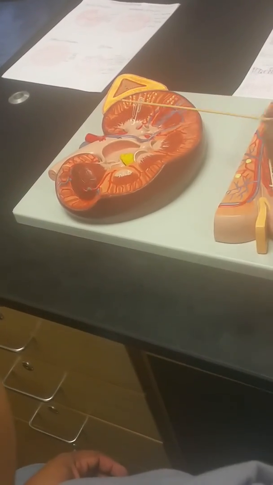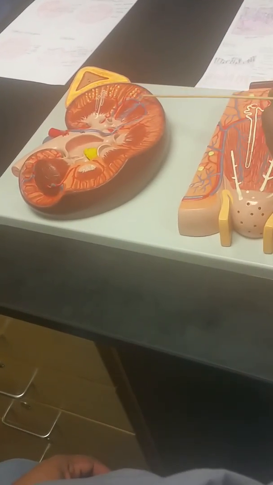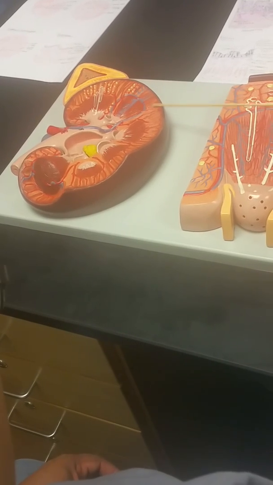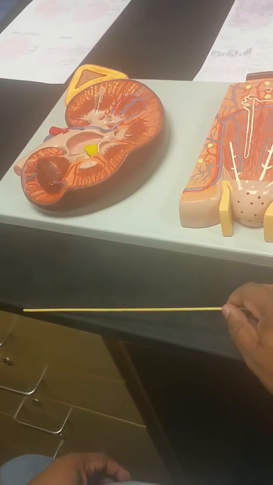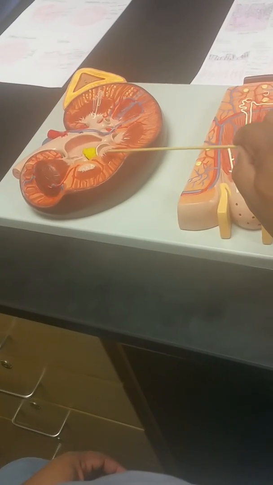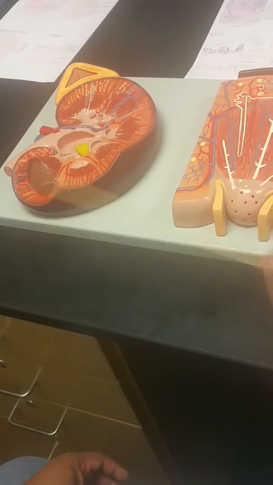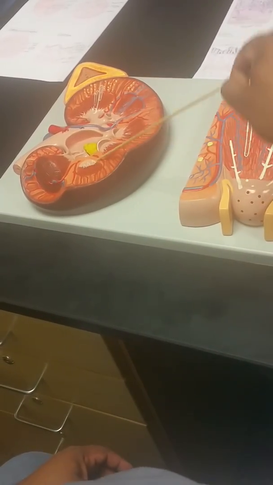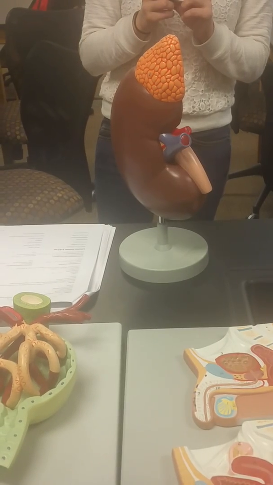Now, the kidney itself is also separated into the cortex and the medulla, okay? So this region here to here, all the way around, right, is considered to be the cortex, okay? Anything below this point, of course, is considered to be the medulla. Again, cortex and medulla. Now, one structure that is on your lab list, of course, they ask for the hilum.